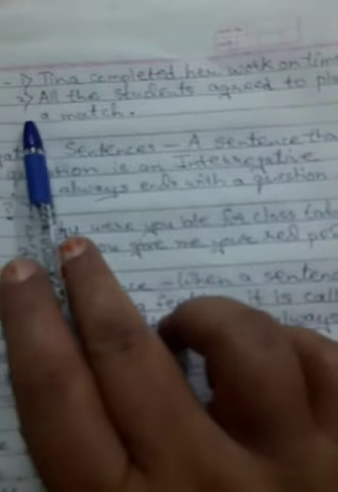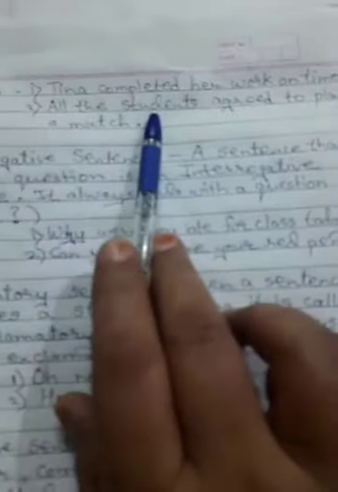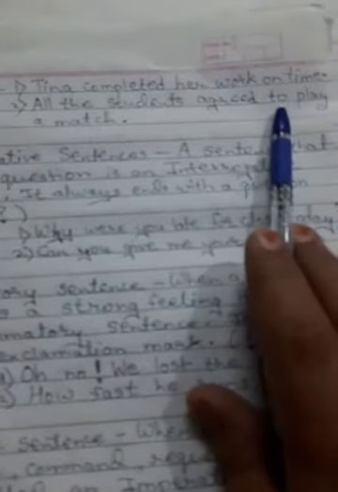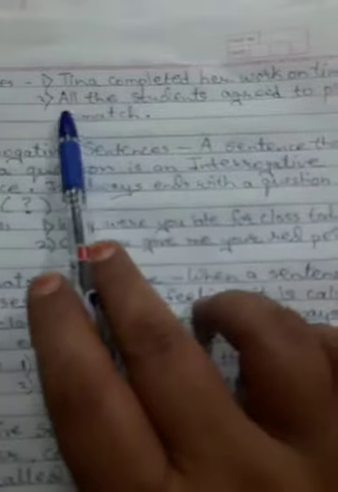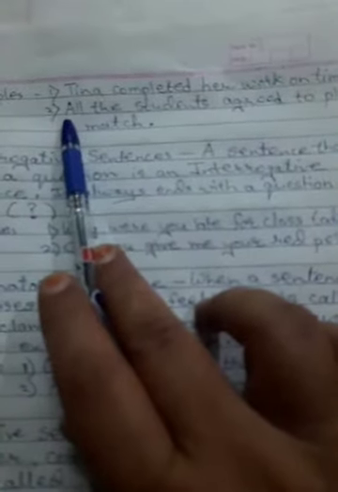Second, all the students agreed to play a match. It means all the students are willing to play a match. So this is also a statement sentence. It starts with a capital letter and ends with a full stop. Here also a capital letter and ends with a full stop. So this type of sentence is called an assertive sentence.